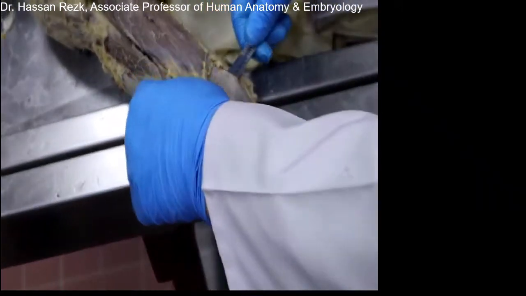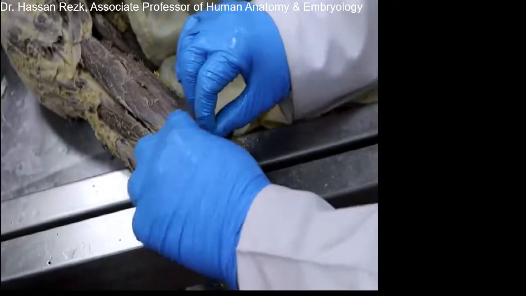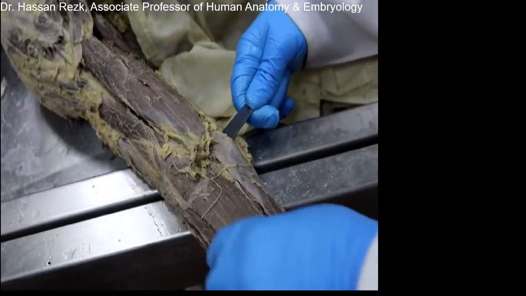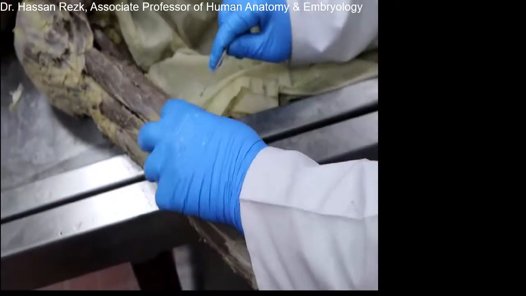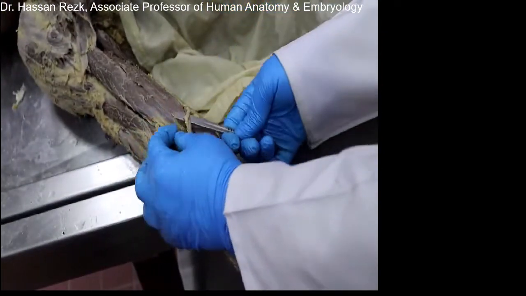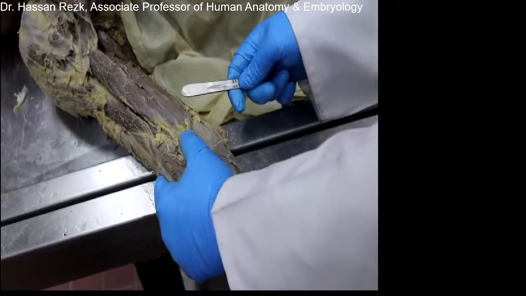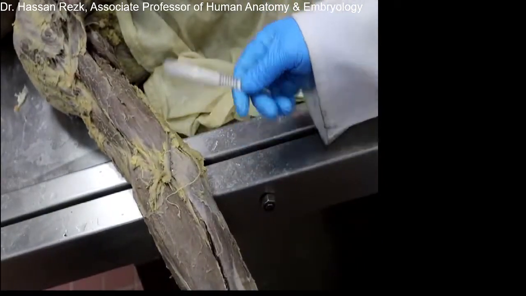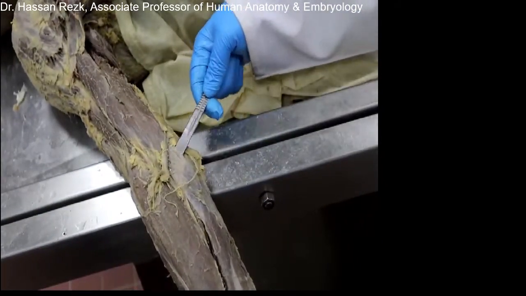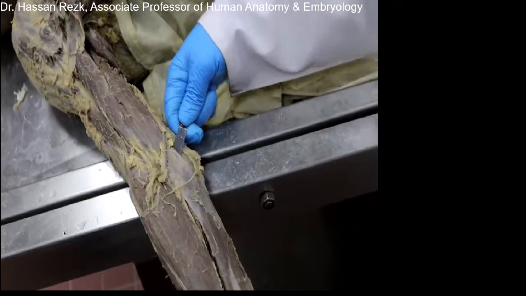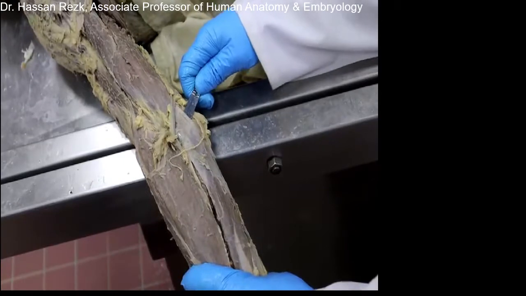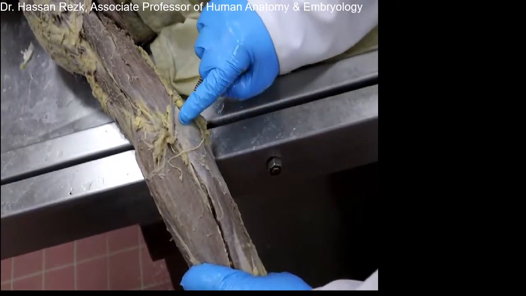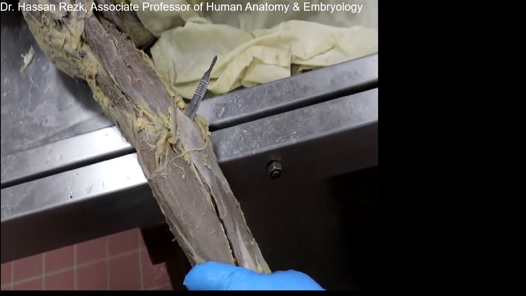But here you must notice the relation between this vein, the median cubital vein, and the bicipital aponeurosis. The median cubital vein lies superficial to the bicipital aponeurosis.